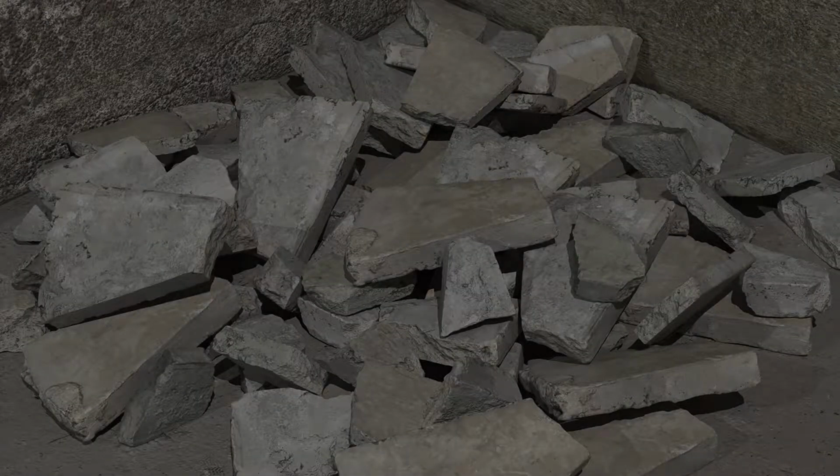Today we're going to be going over how we can simulate a concrete rubble pile using the RBD bullet solver inside of Houdini.